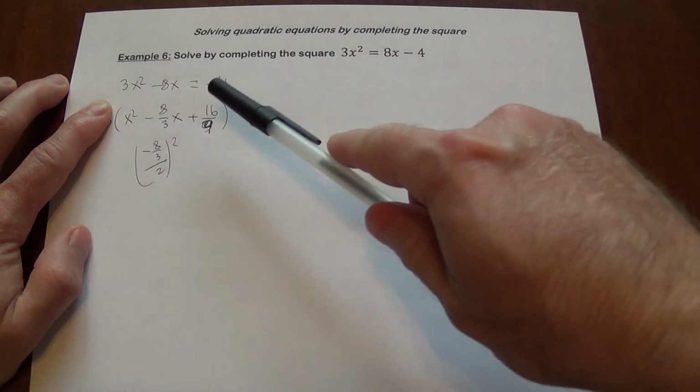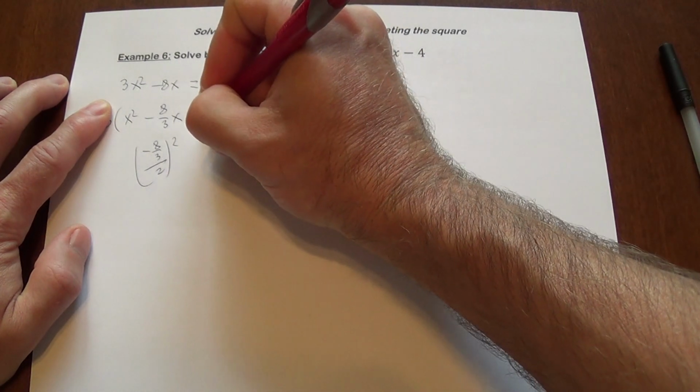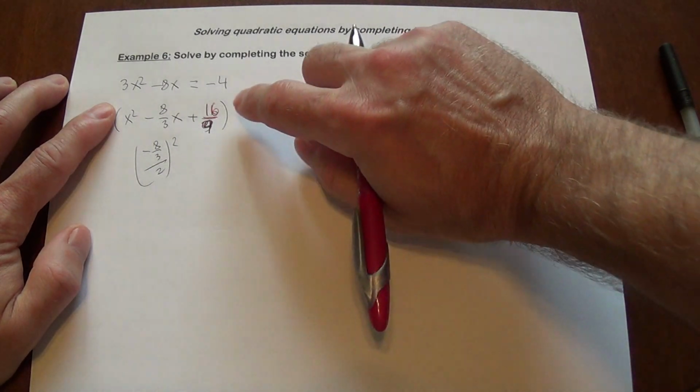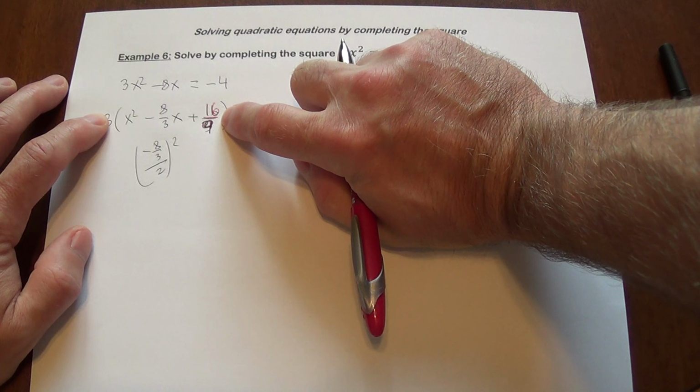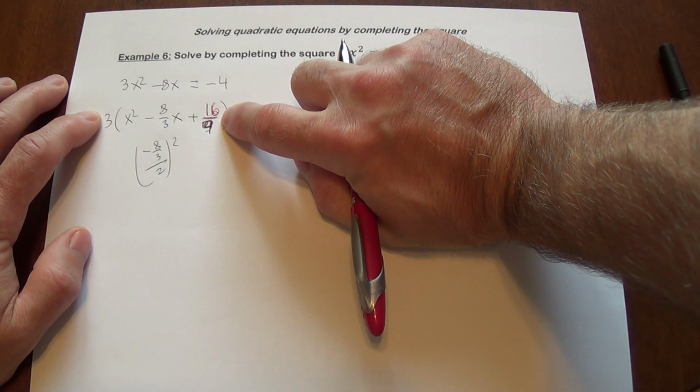Okay, so we remember we added something here. We have to subtract, but we did not add 16/9. What we added here is 3 times 16/9. So 3 times 16/9 is 16/3.